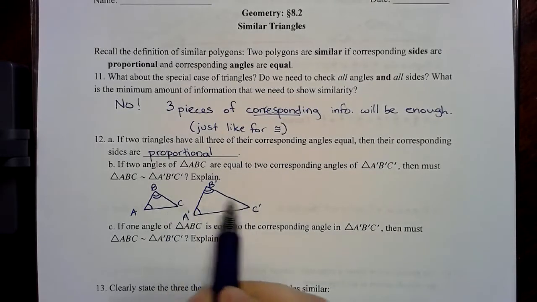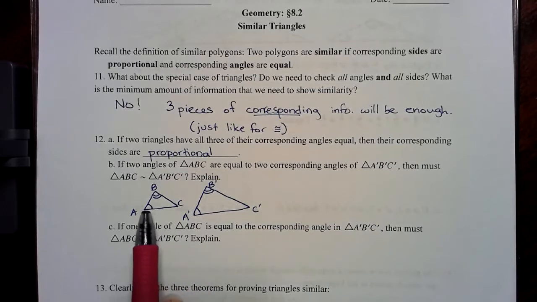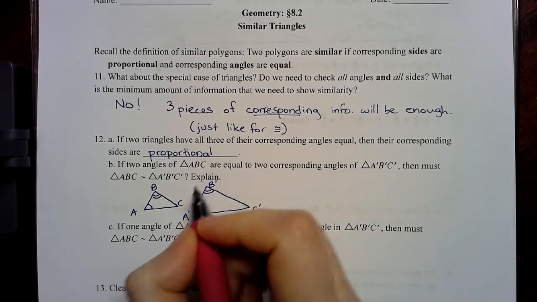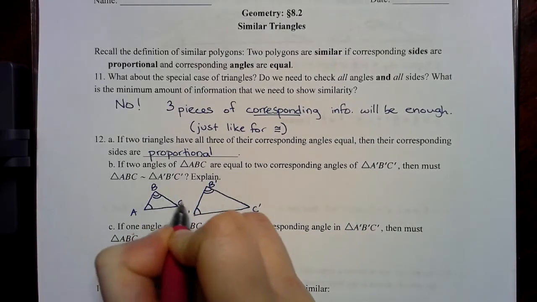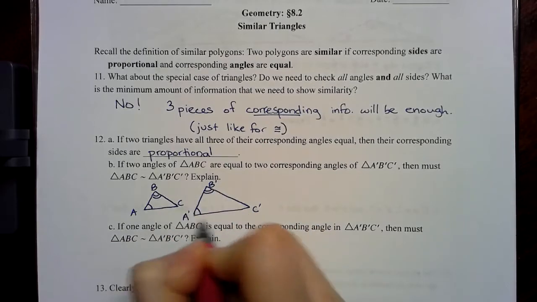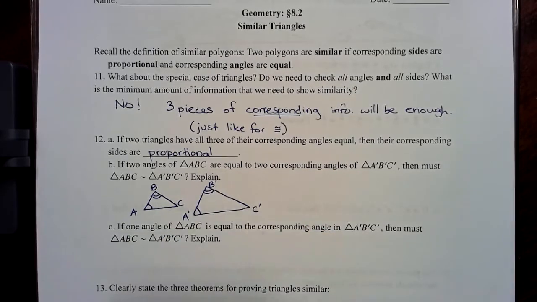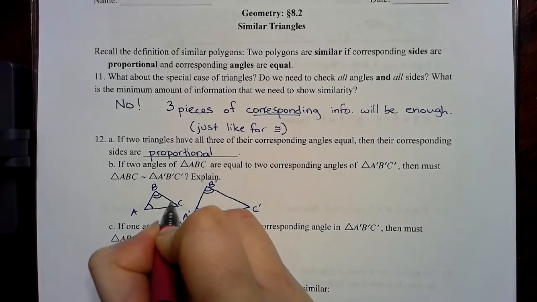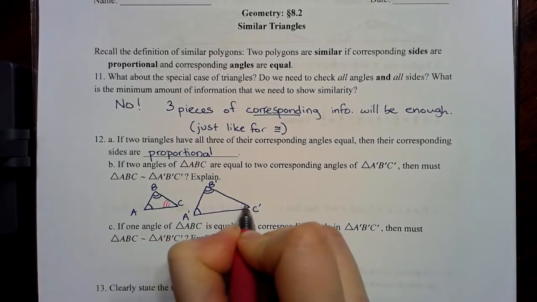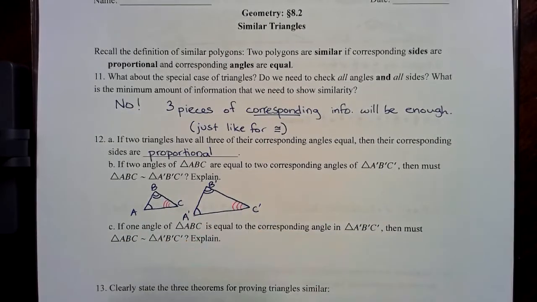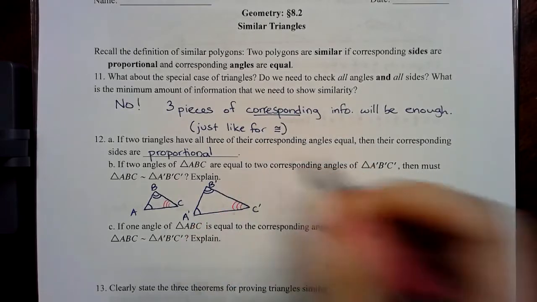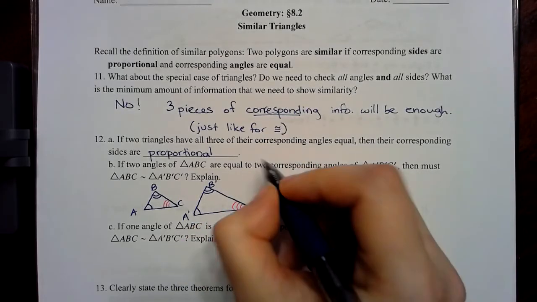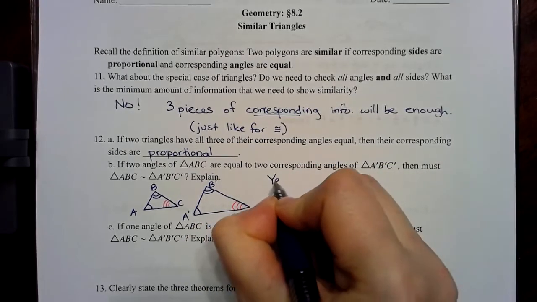So, do these triangles have to be similar? Well, if this angle is the same as this angle, and this angle is the same as this angle, then because these three angles add up to 180 degrees in each case, the third angle must equal the third angle. So our answer here is yes.